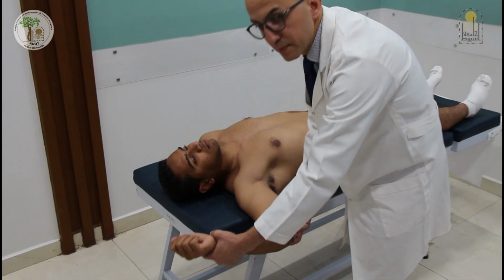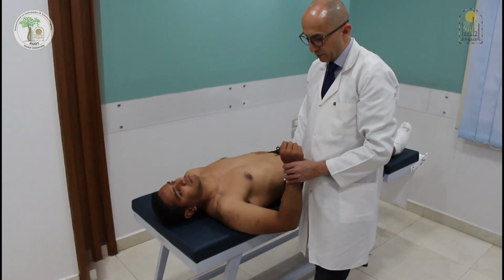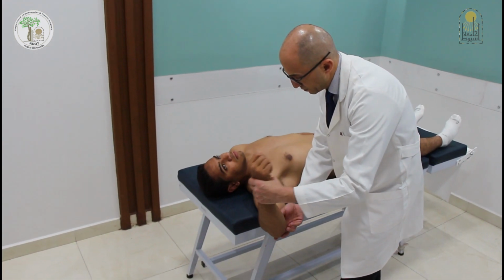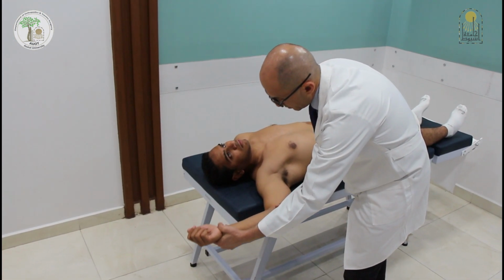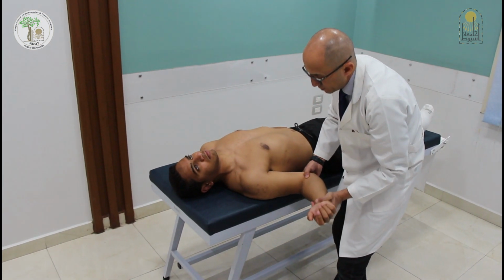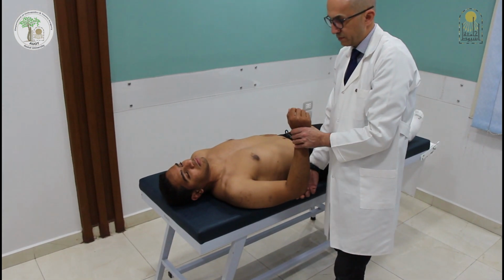The Said modification of this test is we bring the arm to 120 degrees of abduction with full external rotation of the arm, and then we move the elbow towards the abdomen of the patient while maintaining the same position. Again, this elicits deep pain in the shoulder in cases of SLAP lesion.